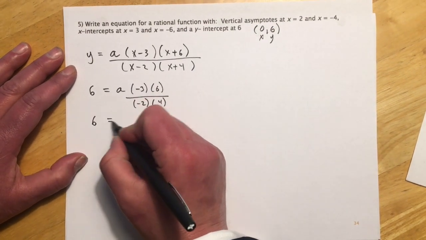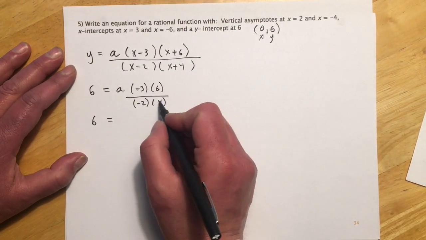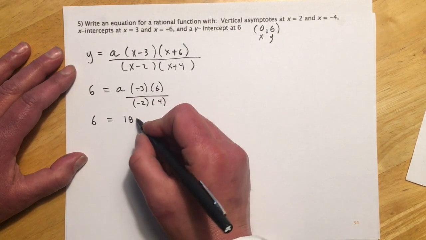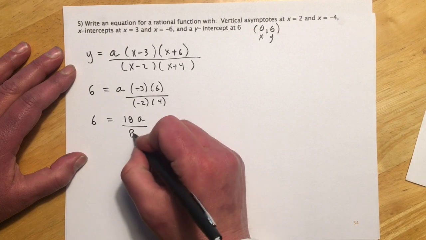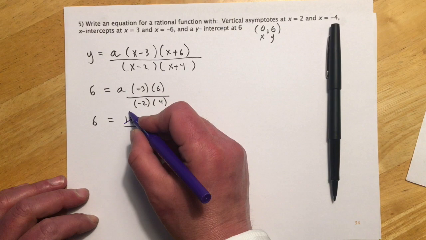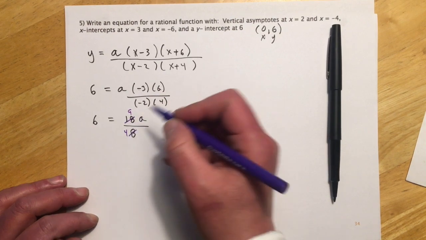So we got 6 equals a times negative 18 over negative 8, so I'm going to drop those signs since it's a negative over a negative. So 18a over 8. If I do a little reducing there, I could knock a 2 out of both those. So let's make that one a 9, and we'll make that one a 4.